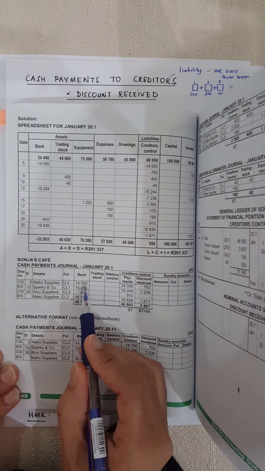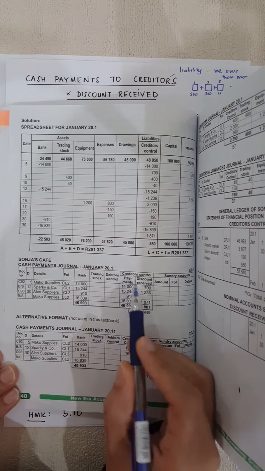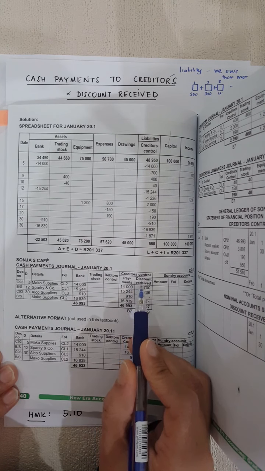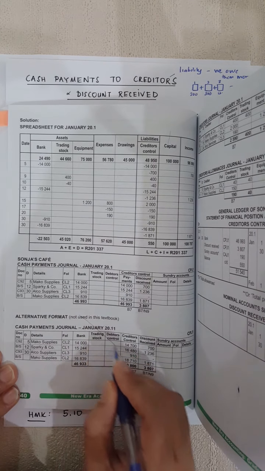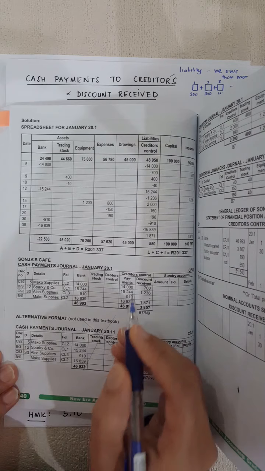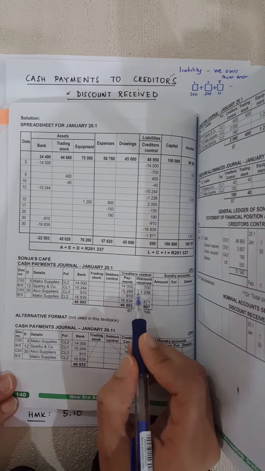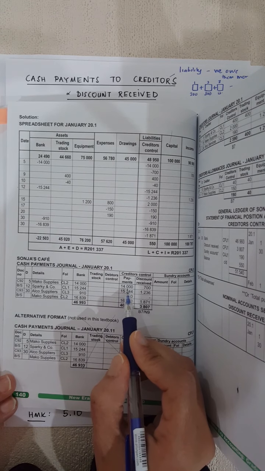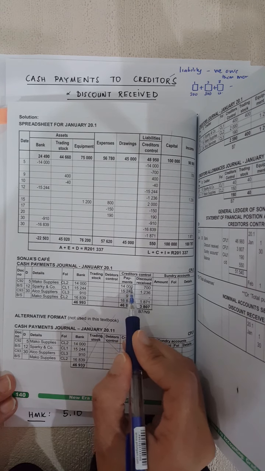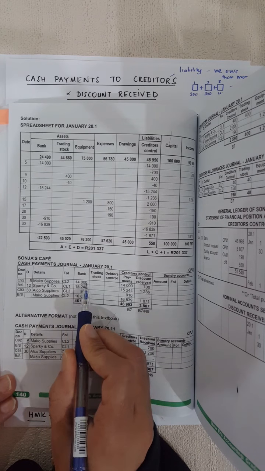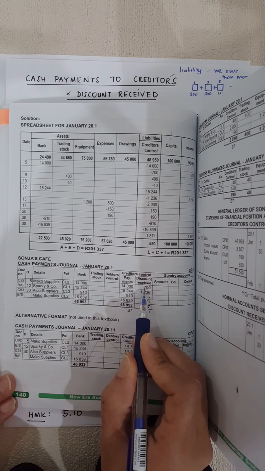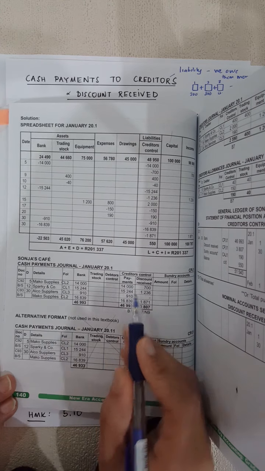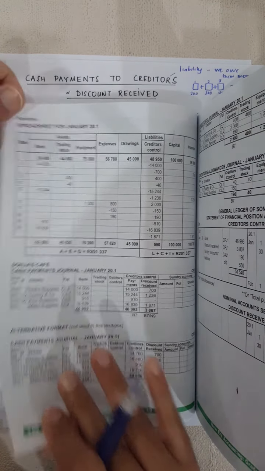The bank, we've paid 14,000 Rand, right? And you'll see creditors control is split up into payments and discount received. Okay, don't worry about this alternative format here, just follow the first format, right? So we're paying 14,000 Rand from the bank. So this means your check will be made up of 14,000 Rand. That's why bank has the 14,000 Rand, and your discount received will be 700 Rand. Okay, can you see? You have to put it into two columns. Now let's look at the next payment.